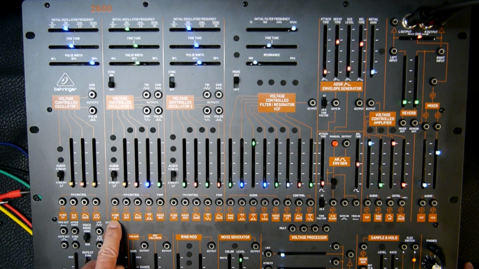The keyboard CV slot is exactly the same as on oscillator number 1. Also, the sample and hold control is the same as on oscillator number 1. And the same applies also here to the envelope ADSR control, which is also the same as on oscillator number 1. And now we move to this slot here, VCO number 1.